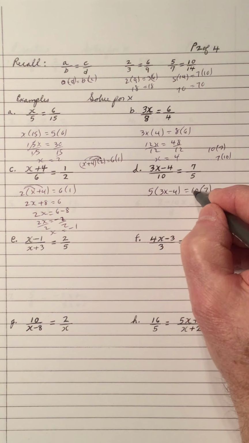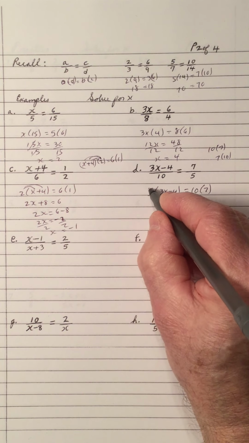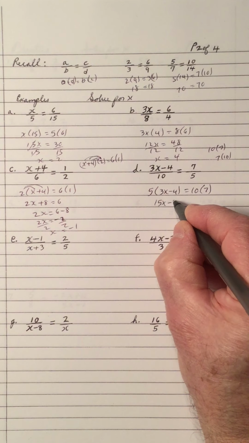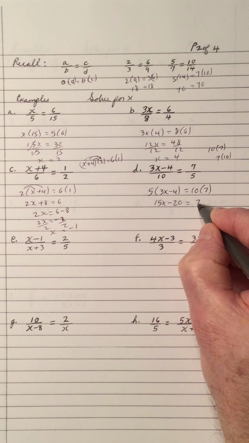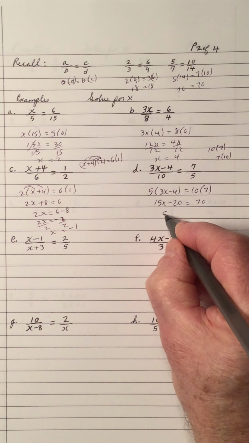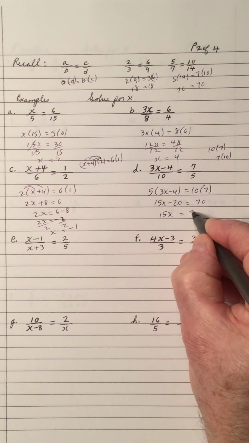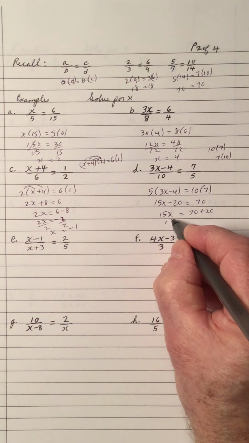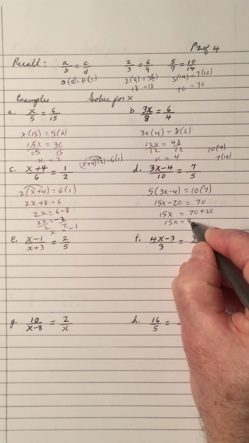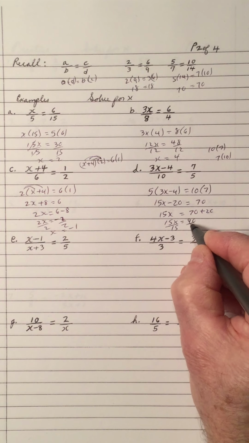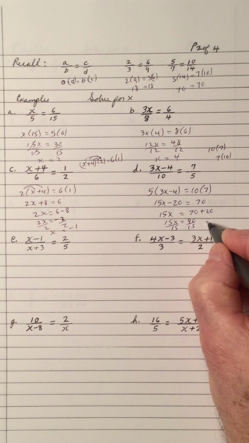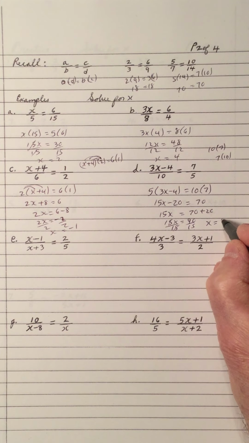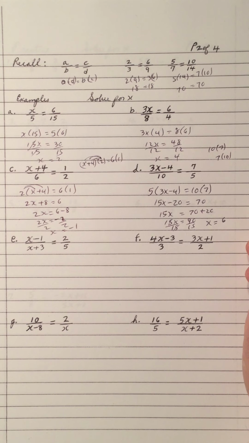How you want to write these, what order, is your choice. Now we multiply 5 by 3x is 15x. 5 by 4 is 20, negative 70. And 15x equals 70 plus 20. When you move across, you change the sign. 15x equals 90. And you divide by 15 on both sides. The 15s cancel to give you 1. 15 into 90 goes 6 times.